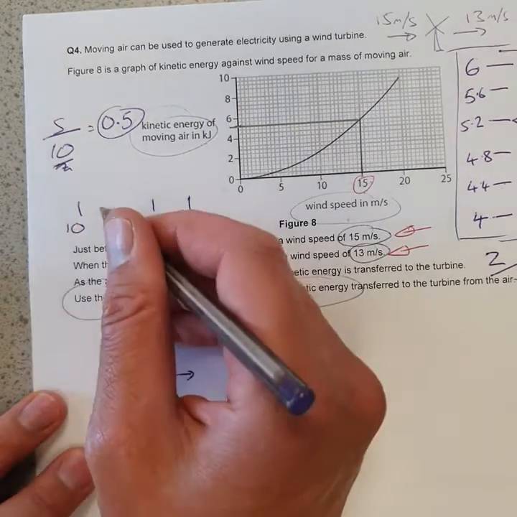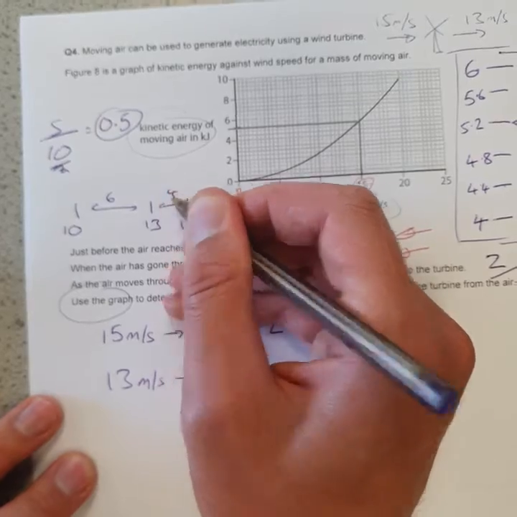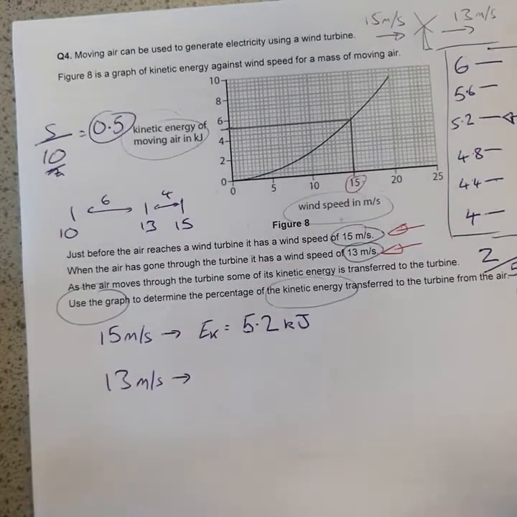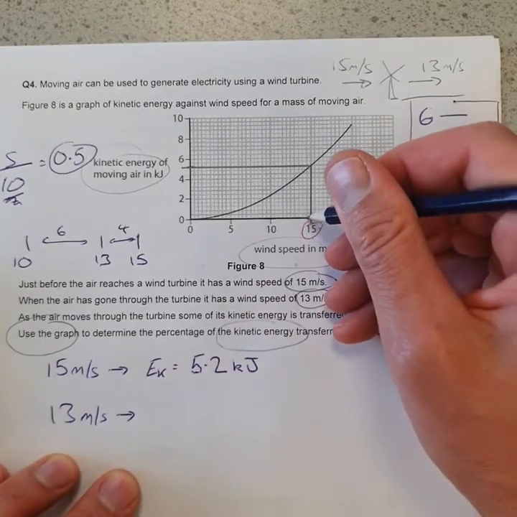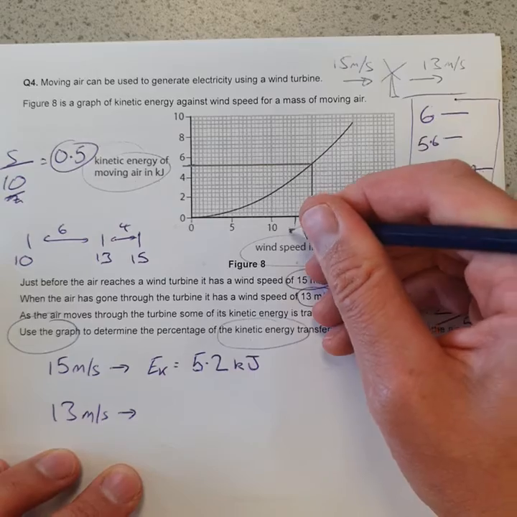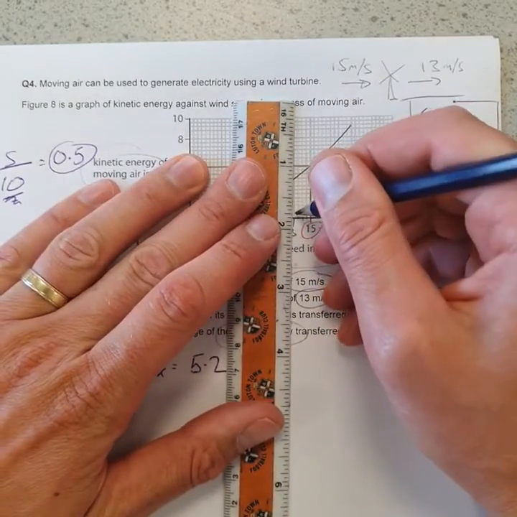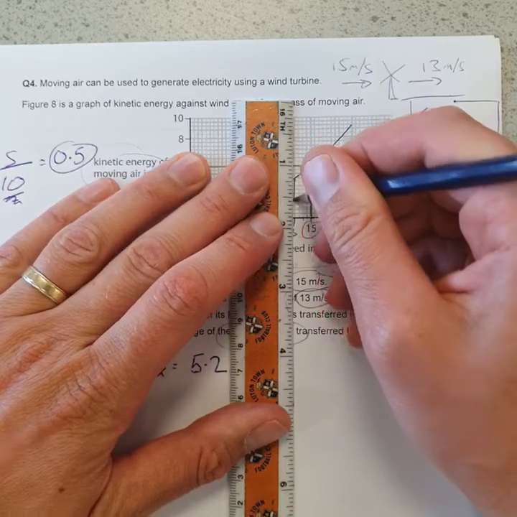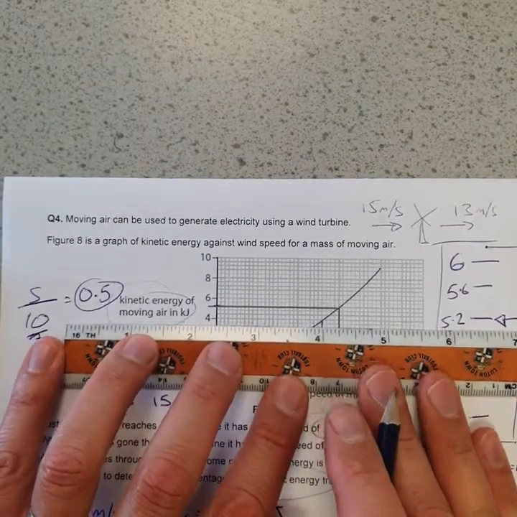So if I want the gap to 13, that's going to be a total of 6 boxes here and 4 boxes there. So I can either count 6 this way or 4 that way. I'm going to go 4 this way. 1, 2, 3, 4 there. I'm going to mark that 13. I'm going to do a vertical line up to the line, there we go. And let's do a line across.